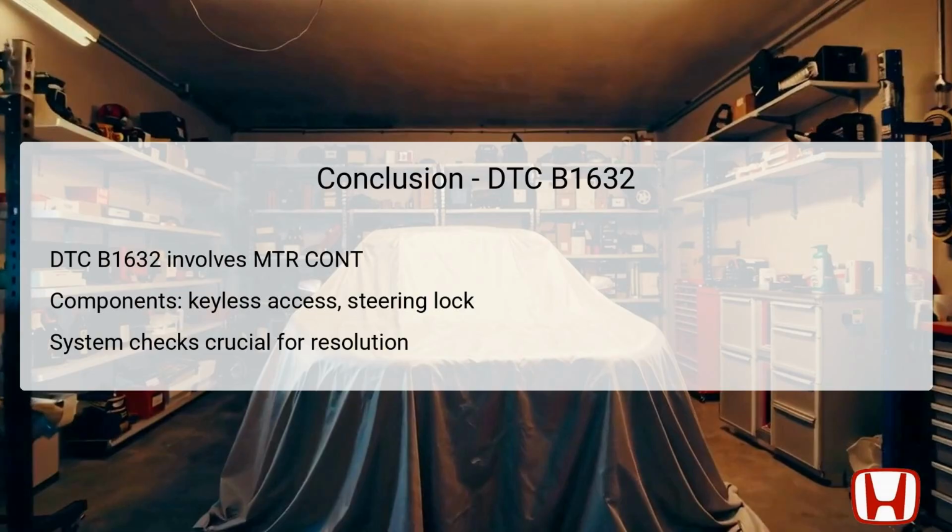Effective troubleshooting through systematic checks can pinpoint the root cause of the problem, whether it be a faulty component or wiring issues. Addressing these problems promptly preserves vehicle functionality and enhances user satisfaction. Consistent preventive maintenance can also mitigate risks of recurring issues, ensuring a trouble-free driving experience.